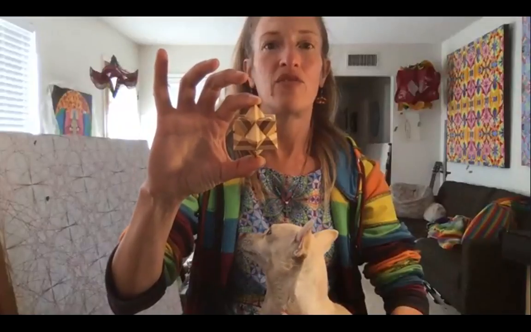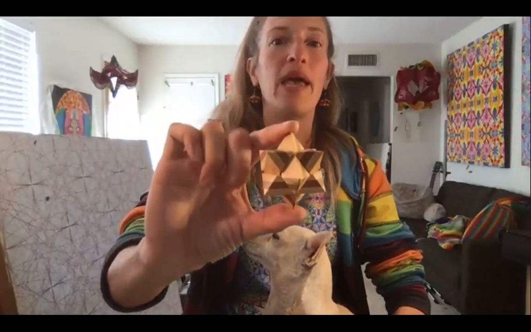It is a star tetrahedron shape. I didn't make this. This is just from a little gift shop. And it gives a pretty good idea of what it is. It's 2 interlocking tetrahedra. A tetrahedron is an equilateral pyramid that is made out of equilateral triangles.